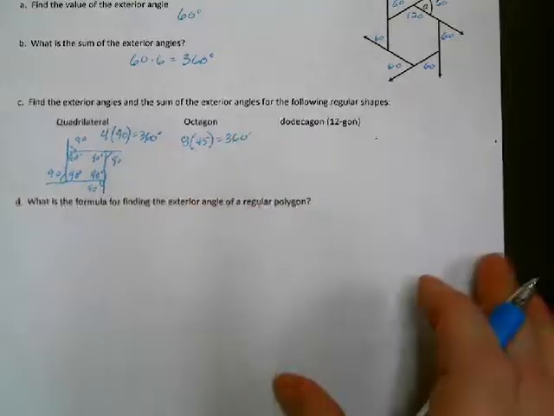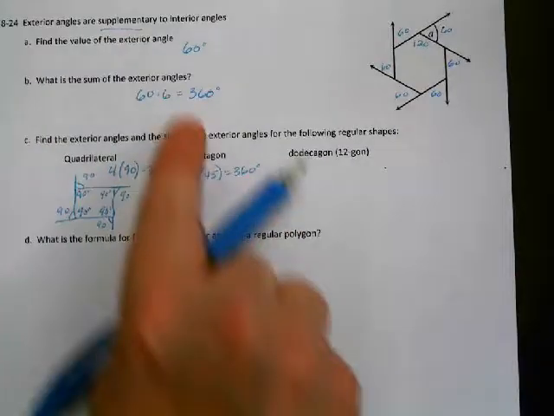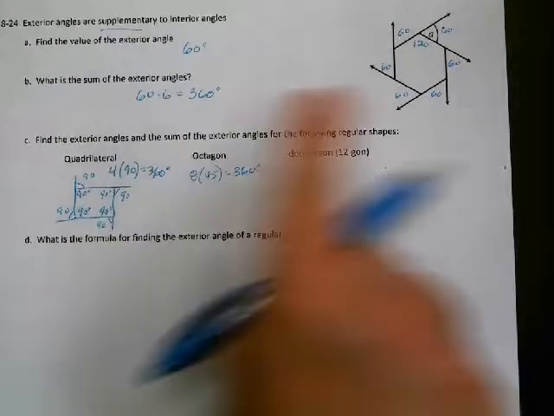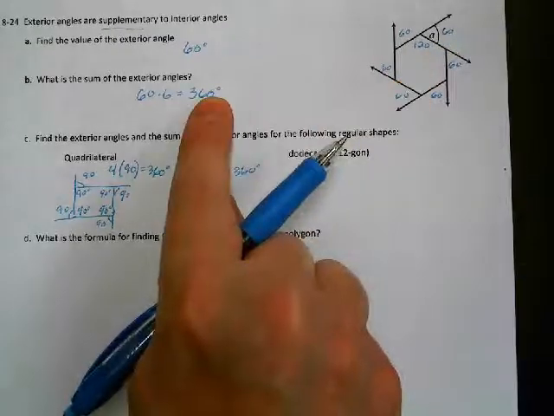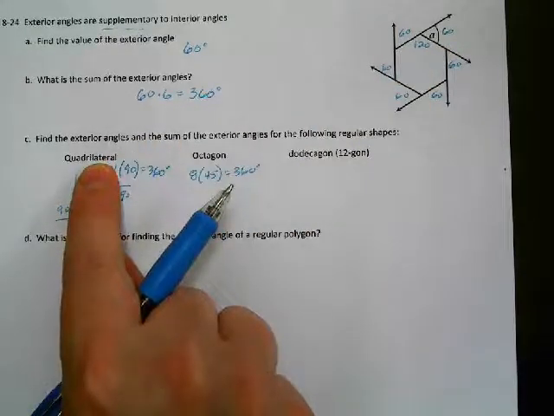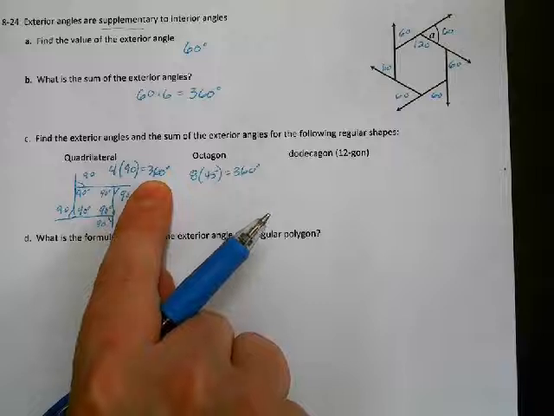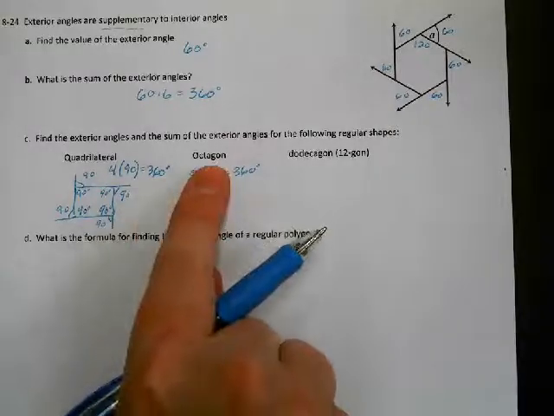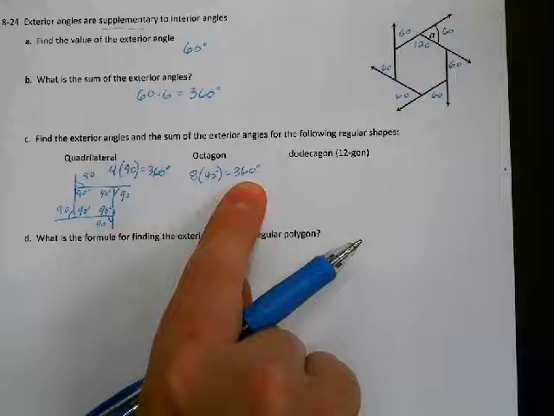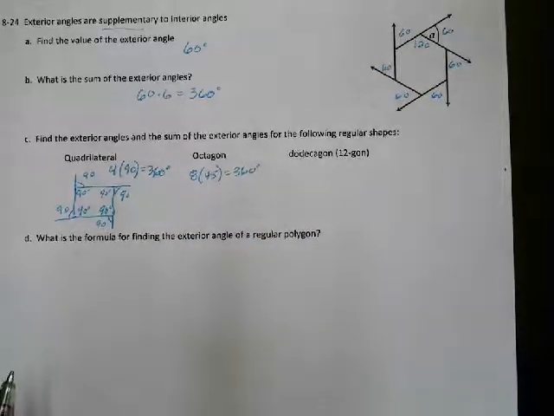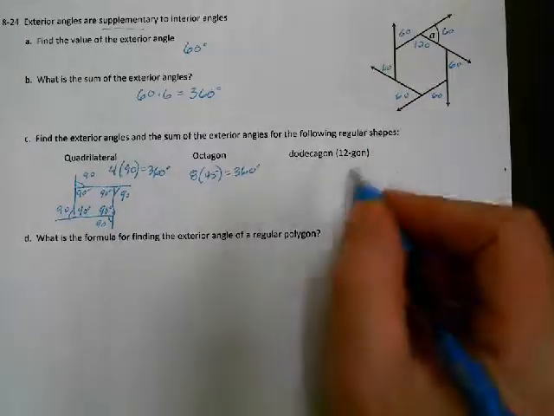Exterior angles, the sum of the exterior angles for the hexagon, 6-sided object, was 360. Quadrilateral, 4-sided object, the exterior angles added up to 360. Octagon, the exterior angles added up to 360. I'm starting to notice a pattern. It looks like every single time the exterior angles add up to 360, no matter what. So for a dodecagon, a 12-gon, we should still get 360.